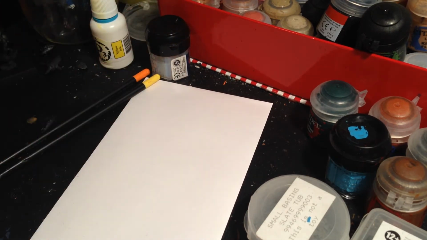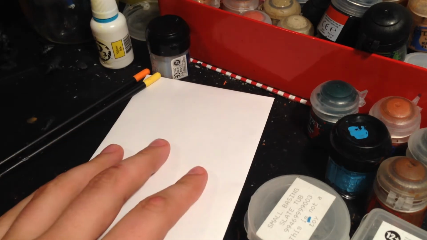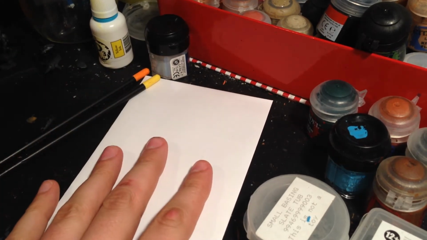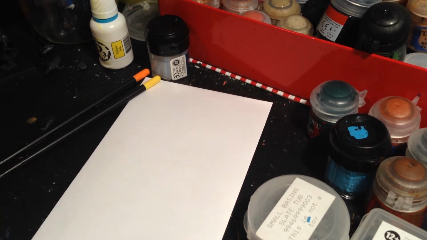So, without further ado, let's get into something a little more advanced than what we were talking about before. To start, it's important to know that we start with three primary colors.